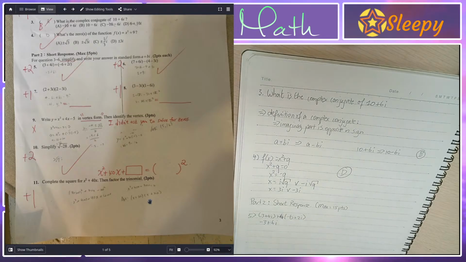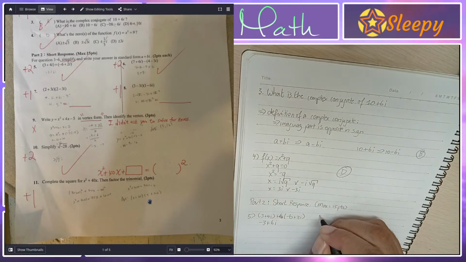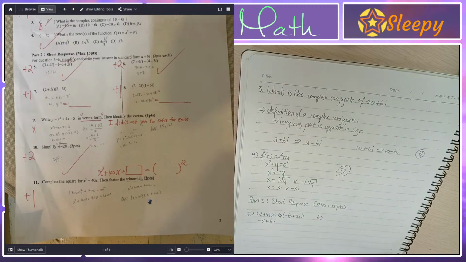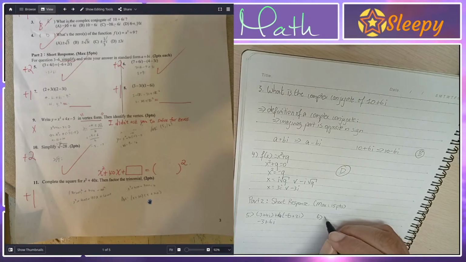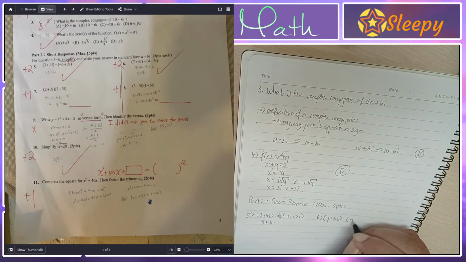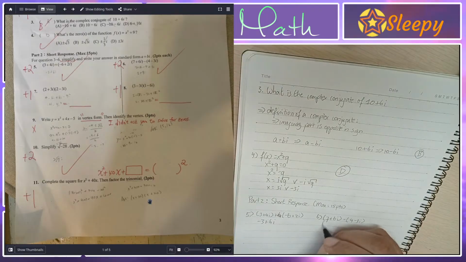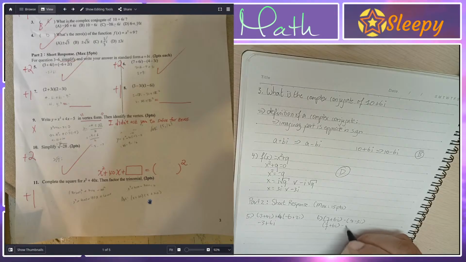And then 6, these are not multiplication. 7 plus 6i minus, so this is also really easy. Let's just write it out fully, just so I don't make any dumb mistakes, because I'm really good at making dumb mistakes. 7 plus 6i minus 4 plus 3i, basically. Okay, 7 minus 4 is 3 plus 9i.